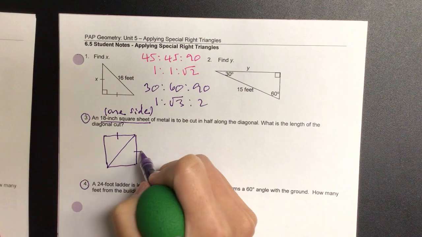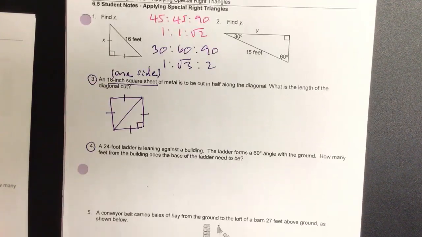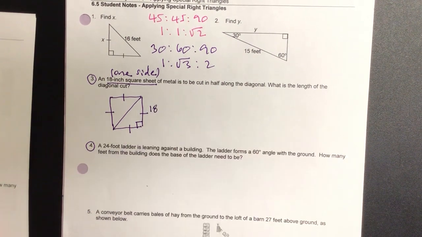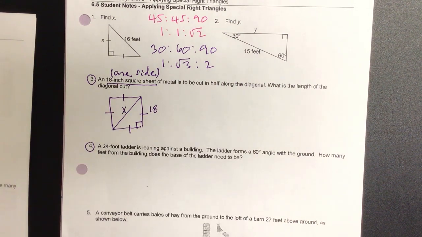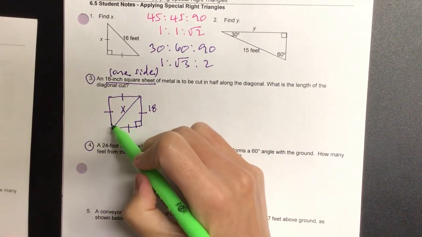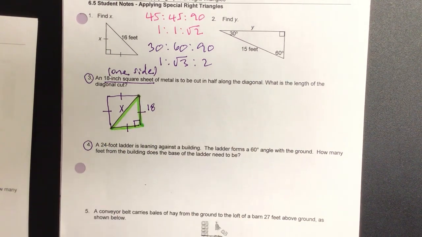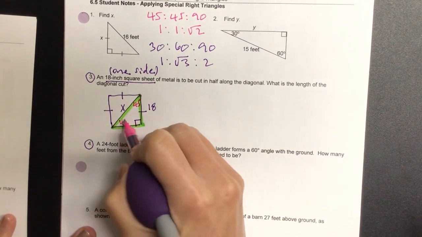What do I know about all sides of a square? They are equivalent, and we have a right angle. So I have 18 all the way around. And I'm going to call the diagonal x. The main focus is going to be that one triangle. Because we have an isosceles right triangle, what do I know about the other two angles? They must be 45 and 45.